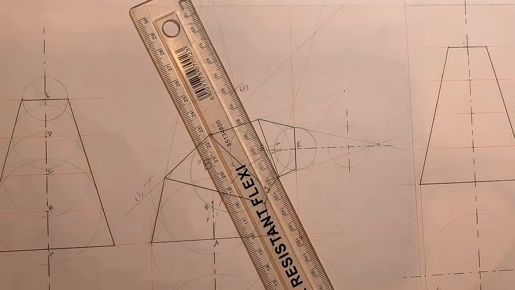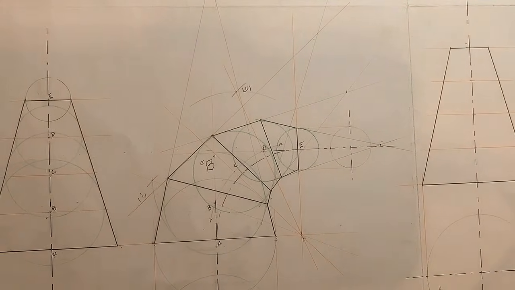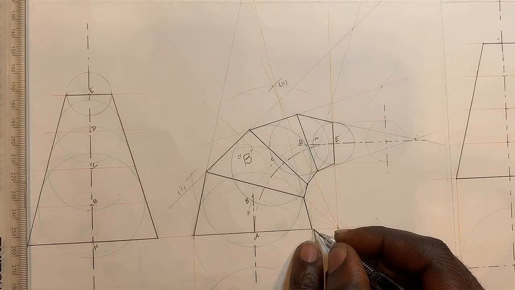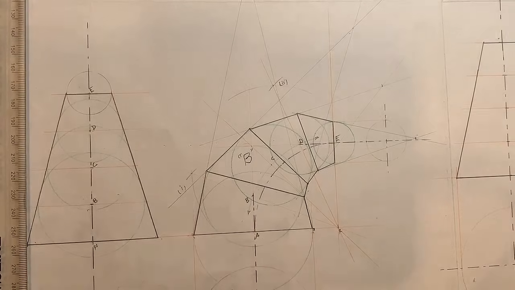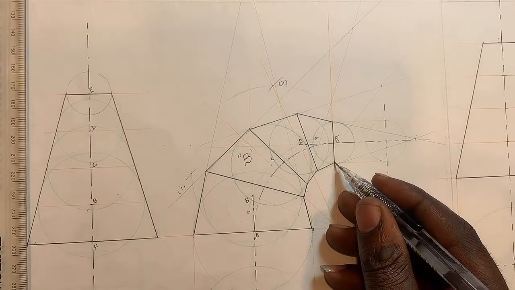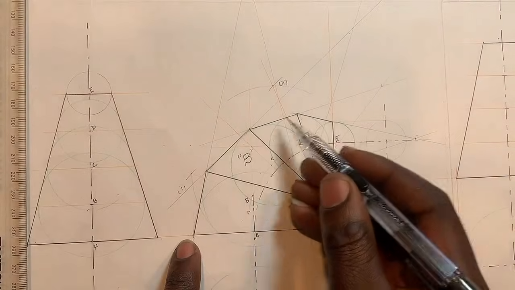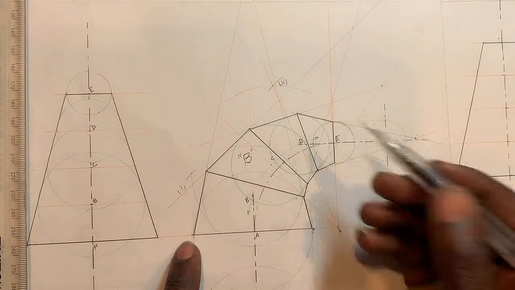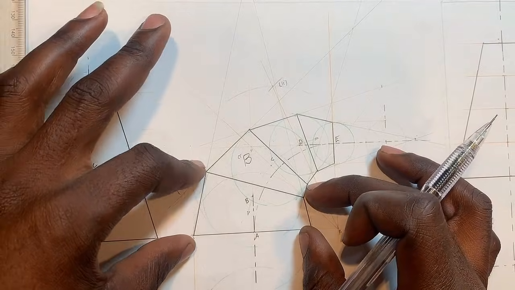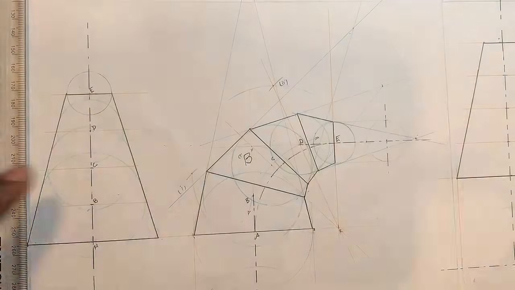I can decide to call this point 1. Point 1. So 1, 2, 3, 4, 5. So small letter A, B, C, D, E. You understand? So it's good as if we are taking these segments, we strengthen them. We want them to be straight, not like in an arc like that.